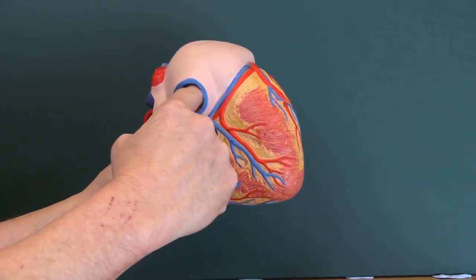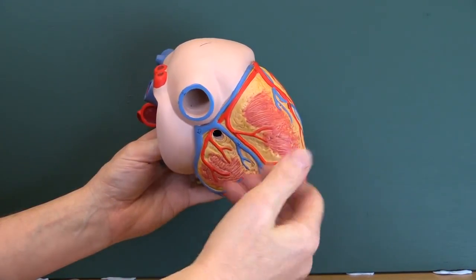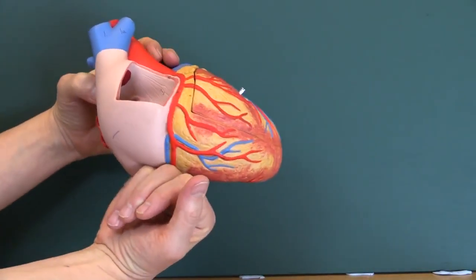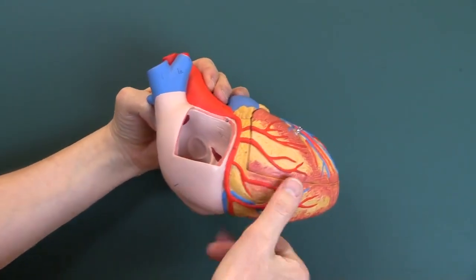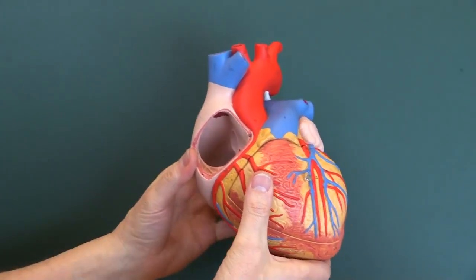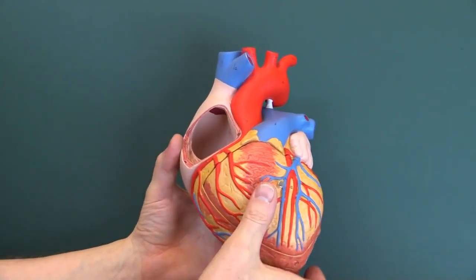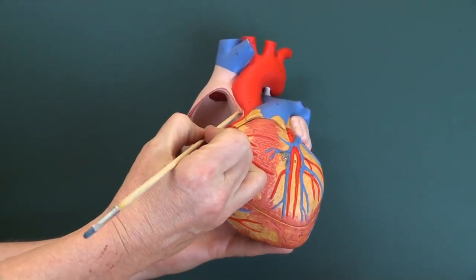This orifice here is representing the inferior vena cava coming from below, and we can see that this also, from my finger, also drains into the right atrium. And round about the right atrium we can see that there's a thin muscular wall.